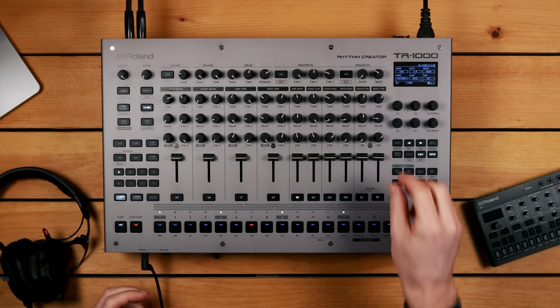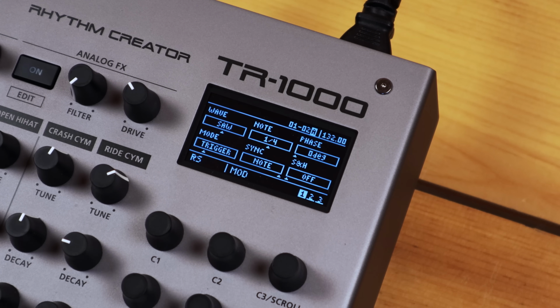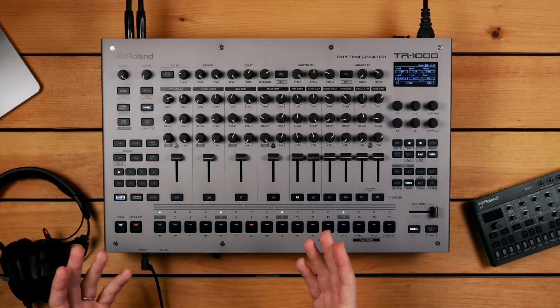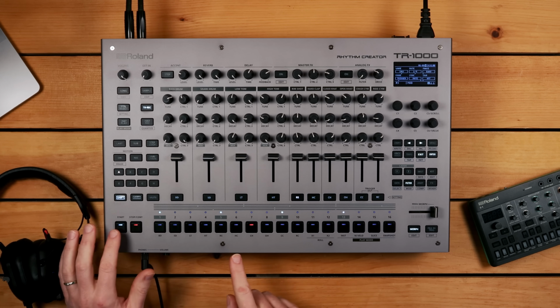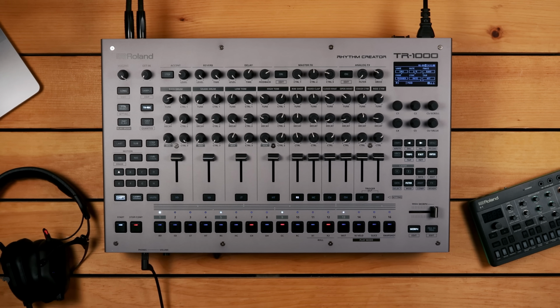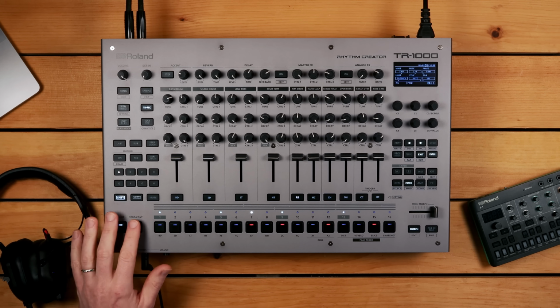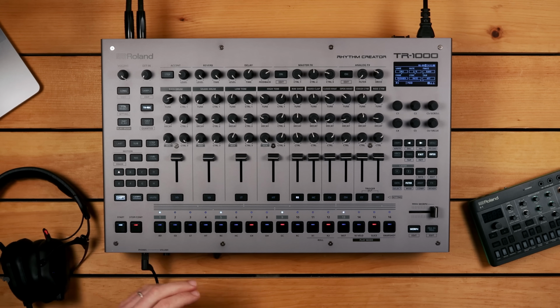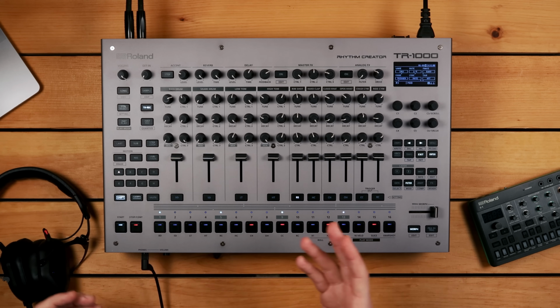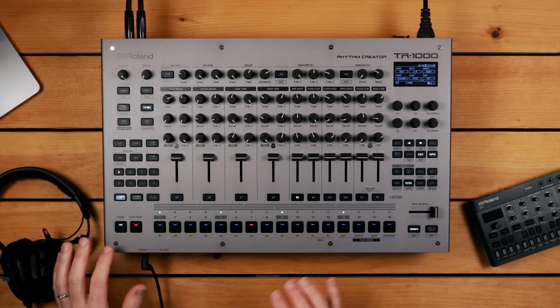Now we can change LFO mode to trigger, and this will reset the cycle of the LFO with every note on the pattern sequencer. This can be really useful and is in some ways starting to behave a bit more like an envelope, but of course the LFO still continues its movement indefinitely.